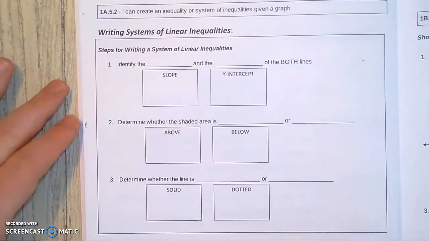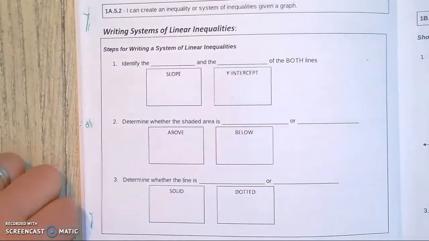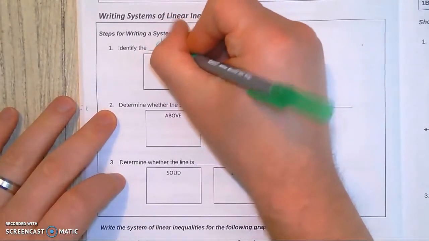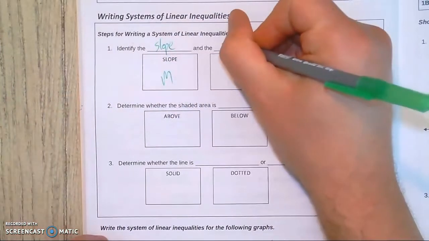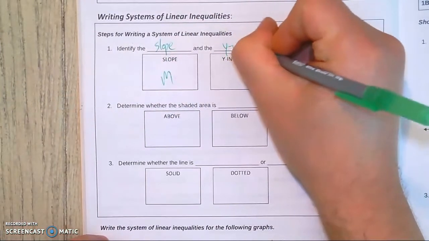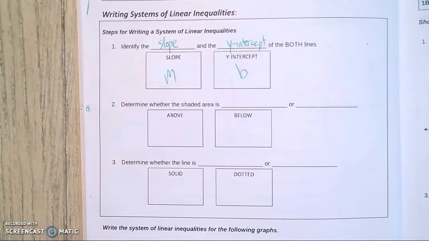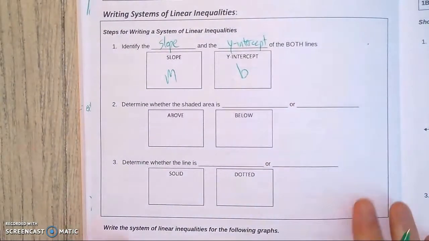The rest of these notes now are flipping this around, and now we write the system. If we look at a graph that's already done, can we figure out which inequalities made it? So we're going to identify the slope, m, and the y-intercept, b. And we're going to do that for both of the lines shown. We're going to need slope and intercepts for both of them.